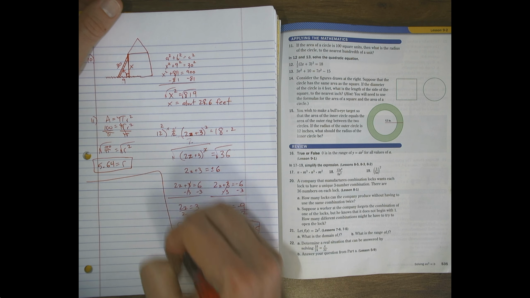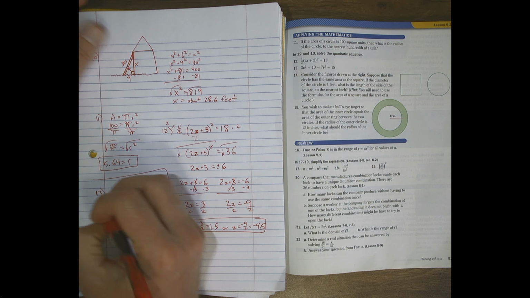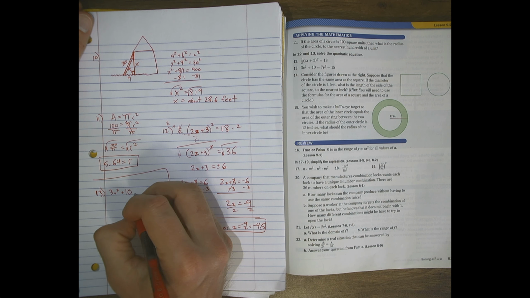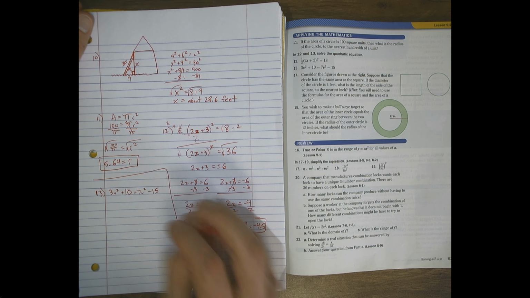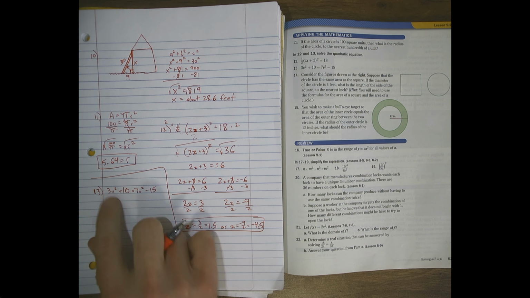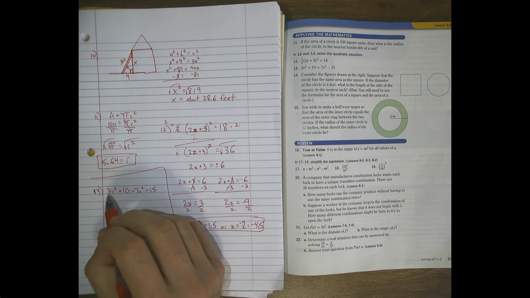And I'm going to squeeze this last one in. 13. So we haven't seen one like this. We've got a v squared on both sides. To get it to look like anything we're used to, we only want it on one side.